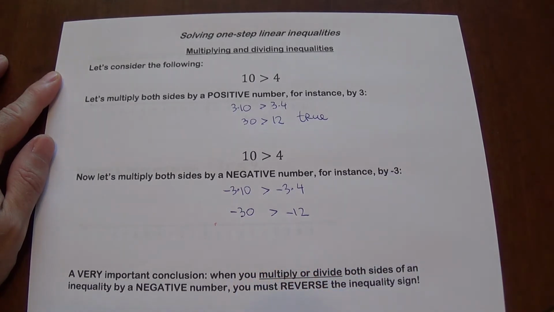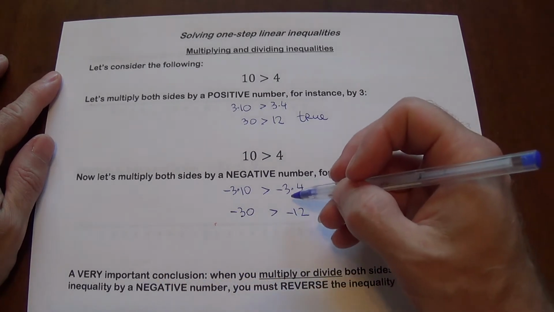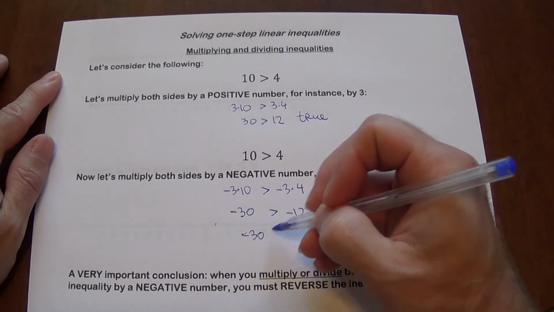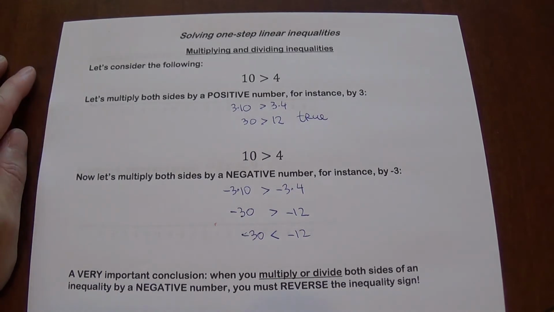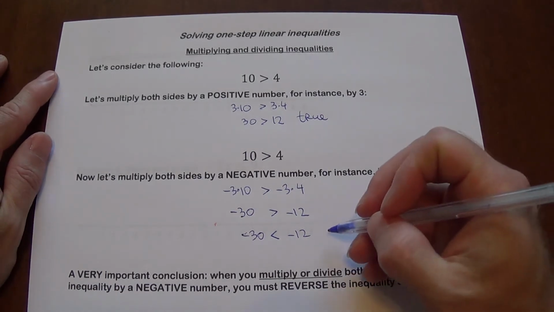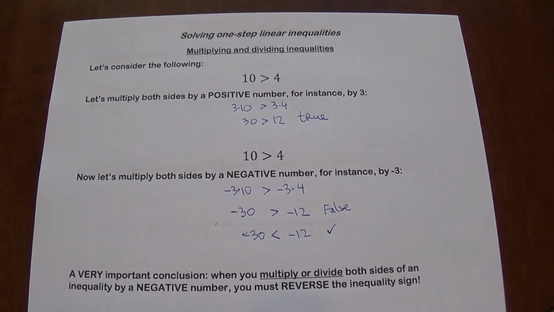So what happens here when you multiply or divide an inequality on both sides by a negative number, you must reverse the sign. Very important conclusion, because the only way you can make this statement true is by flipping the inequality sign, or reversing the inequality sign. Okay? Because now it's true. This is good. This is false. So every time you divide or multiply both sides of an inequality by a negative number, only by a negative number, you will reverse the inequality sign.